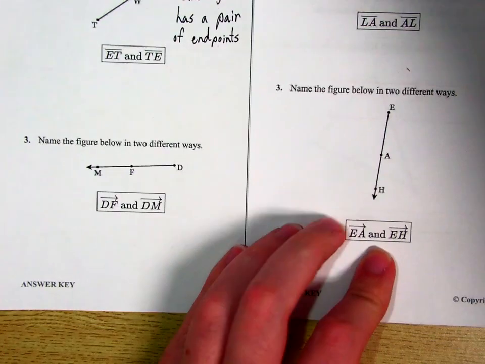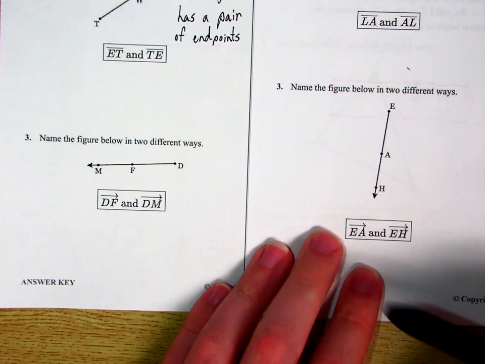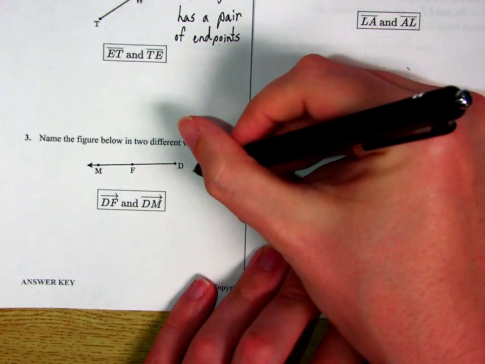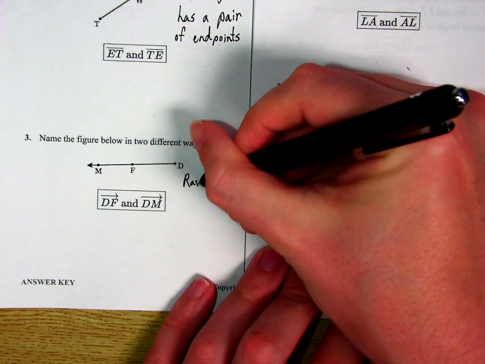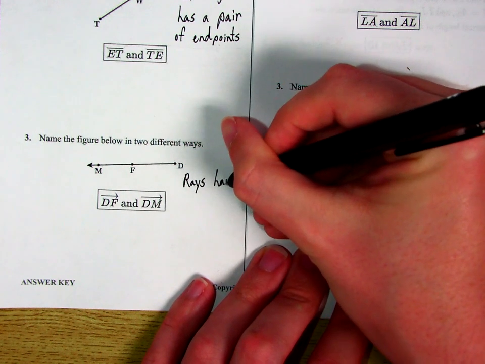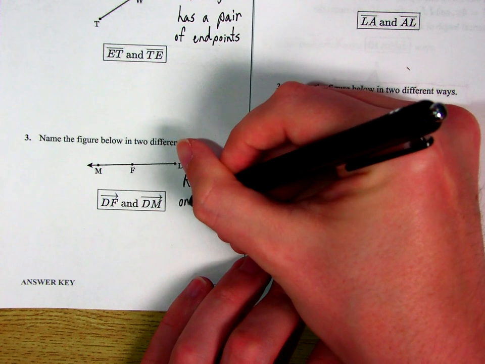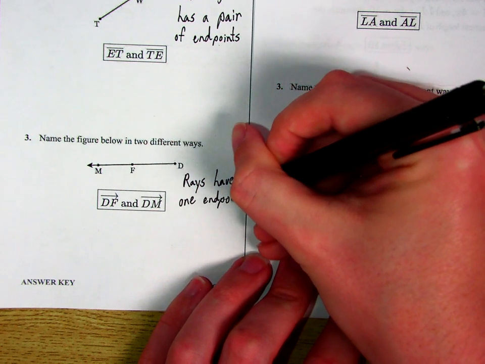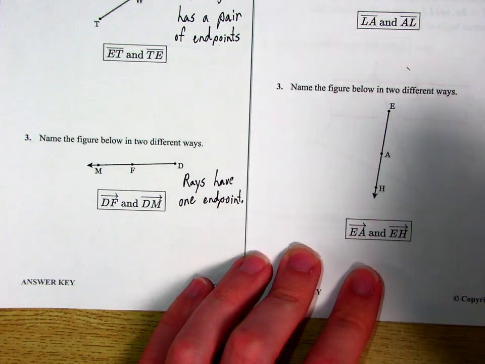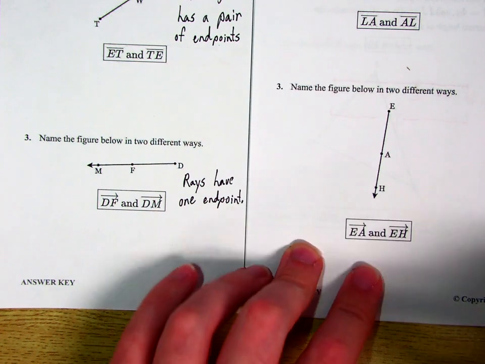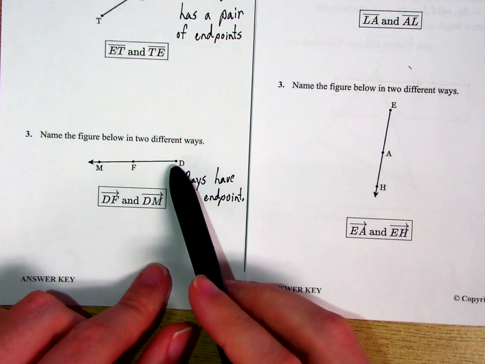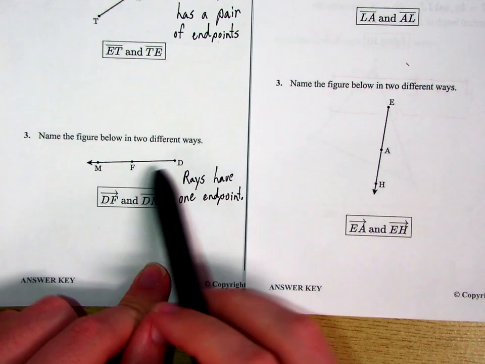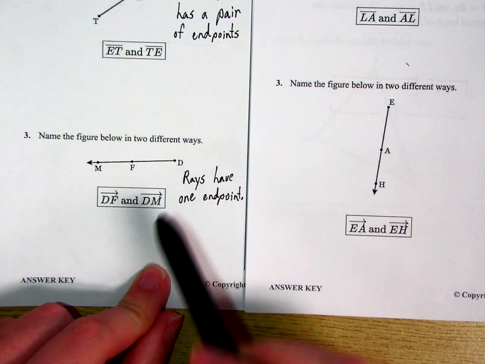Last naming lines sort of situation, we had rays. A reminder, rays have 1 endpoint. So we see, in this case, D has 1 endpoint. It doesn't go on to the right, it goes off to the left forever.